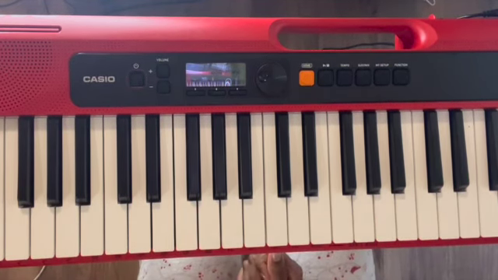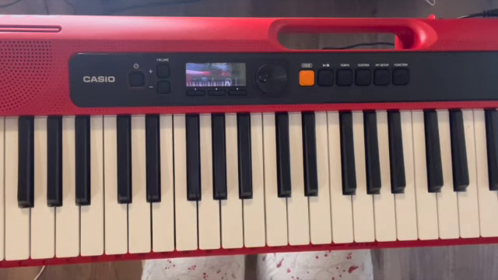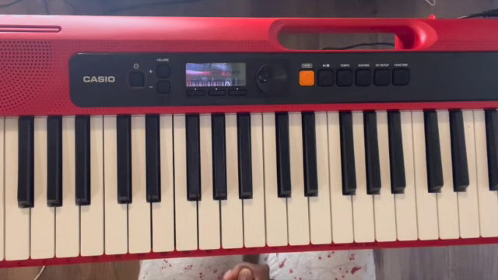There's not only one way to accompany someone while they're singing. It's all just about being creative. But like I said, as long as you're playing the notes of the chords associated with the key of the song, you can't go wrong. You can pretty much play anything on the right hand.